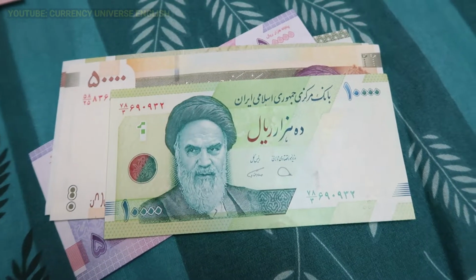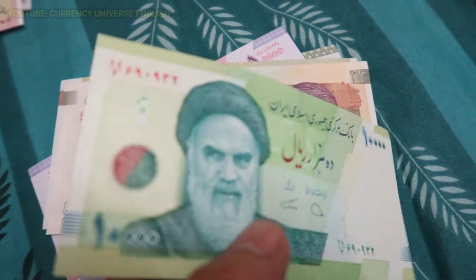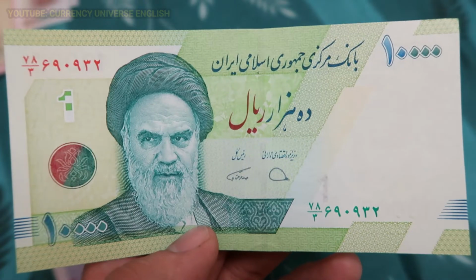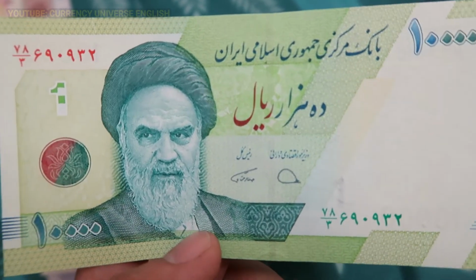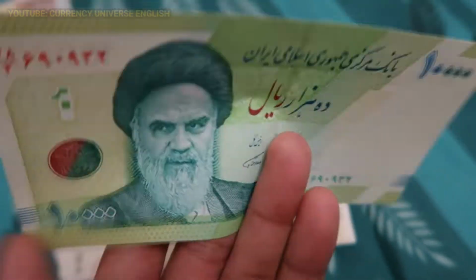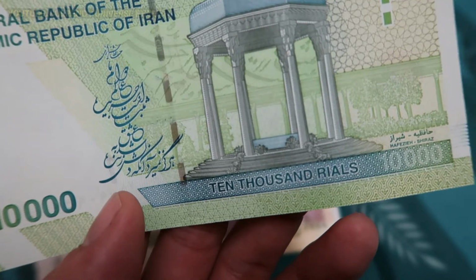Coming on to the next note, this is the 10,000 Iranian Rial note, and this is green in color and looks something like this. This is the front side of the note, where you can see Ayatollah Ruhollah Khomeini again, and then again everything is written in Arabic, so I cannot say what is being written here since I don't understand Arabic. I'm sorry. And this is the back side of the note, where you can see it's depicting the tomb of Hafez, which is in Shiraz.